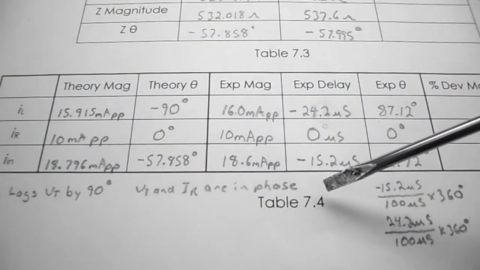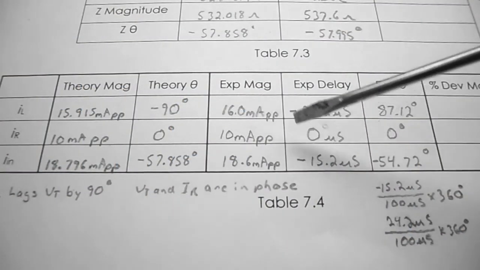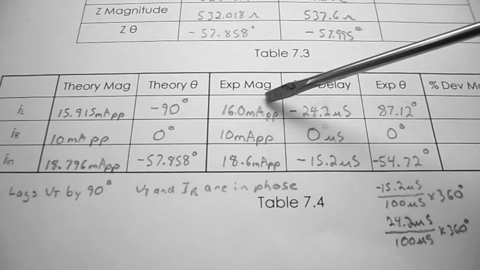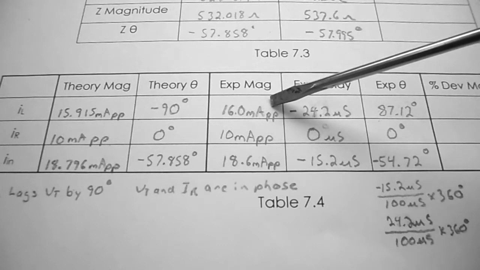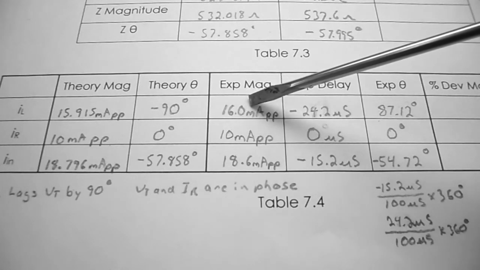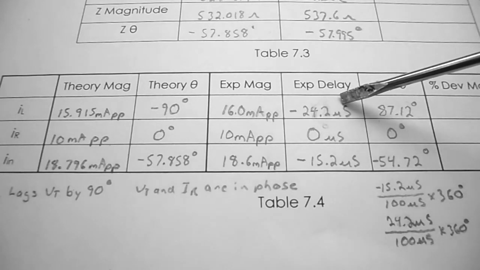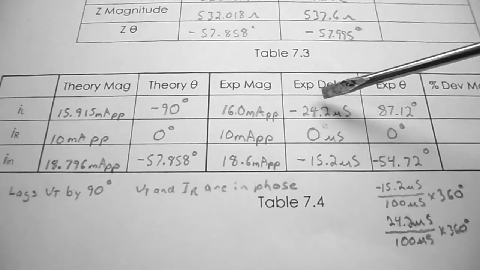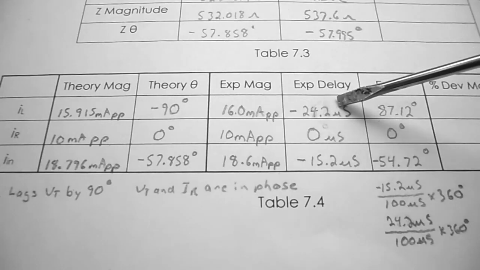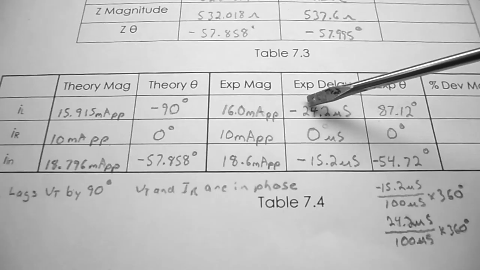On table 7.4, I've recorded my IL experimental magnitude as 16 milliamps peak to peak, and my experimental delay as 24.2 microseconds. And remember, it is lagging, so it is minus.